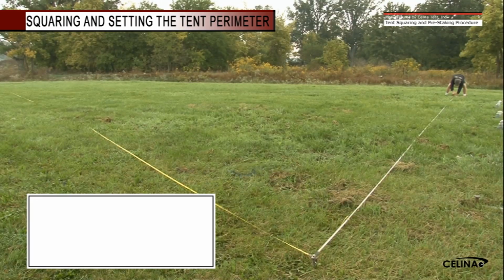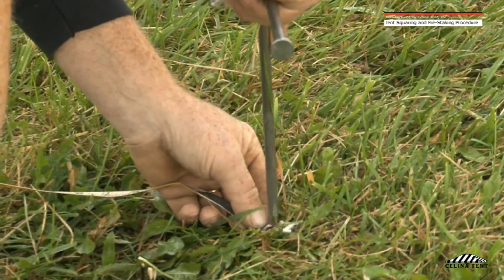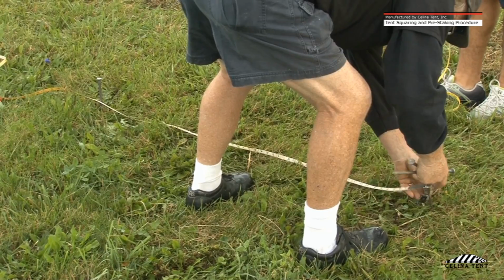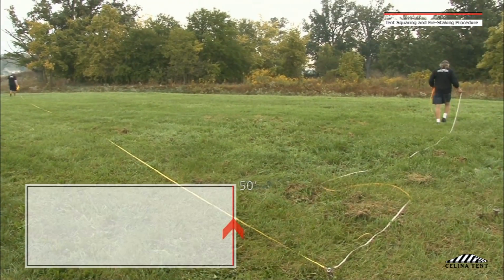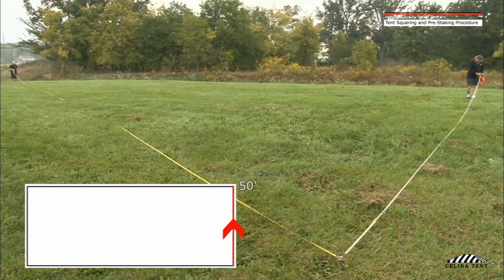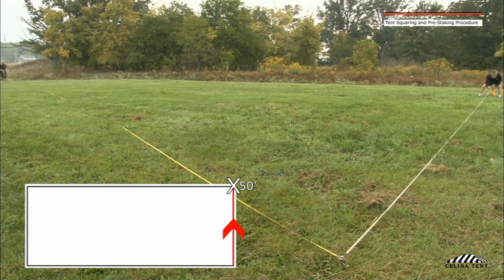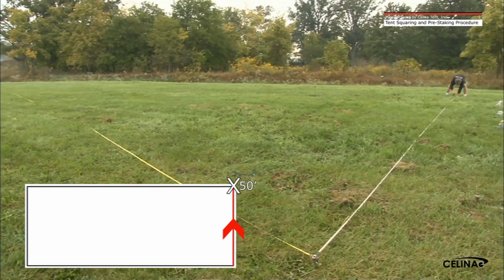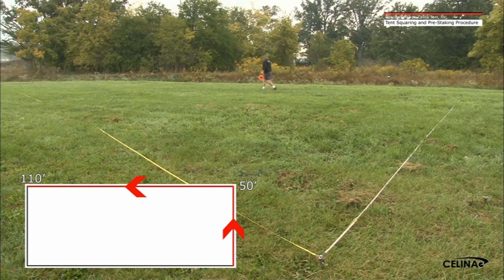When squaring a 40-foot by 100-foot pole tent, begin by laying out the first 40-foot side or width side of the tent. To begin, insert a spike into the ground to signify the first corner. Pin both ends of the tape measures to the ground with the spike. Since the stake lines are being squared, walk 50 feet towards the next corner of the tent. Place the second spike into the ground at the 50-foot mark of the tape measure. Next, walk 110 feet to the opposing corner.